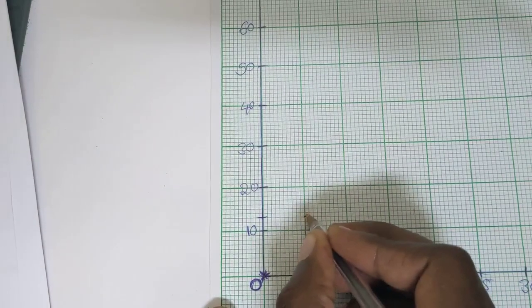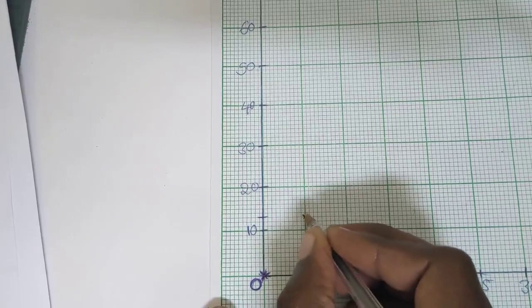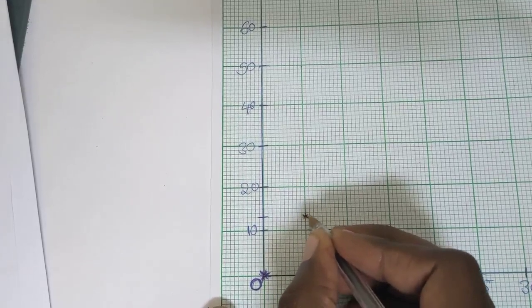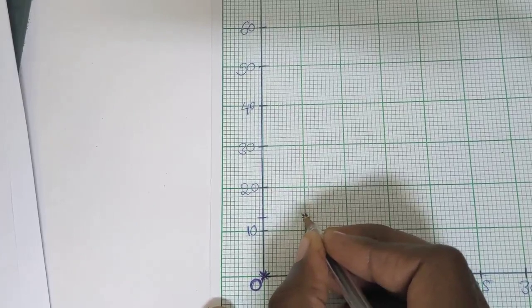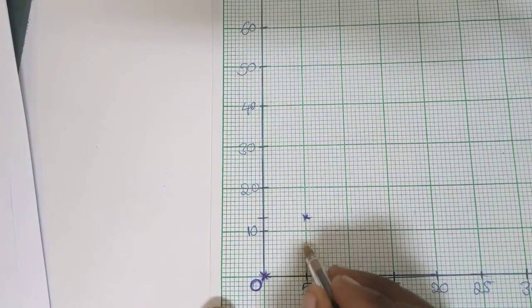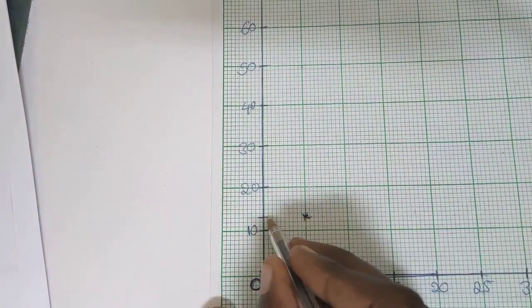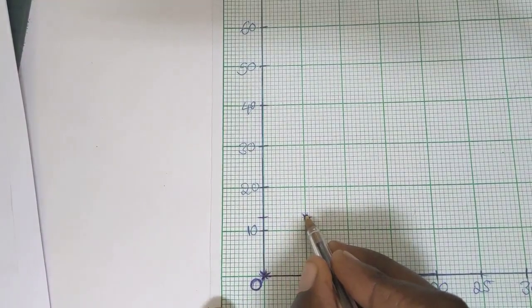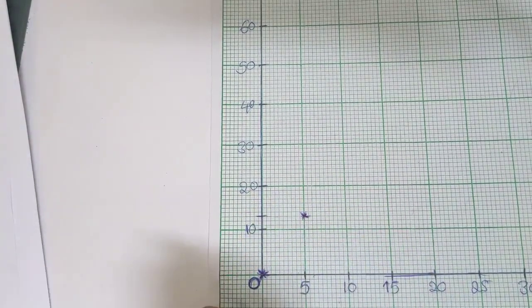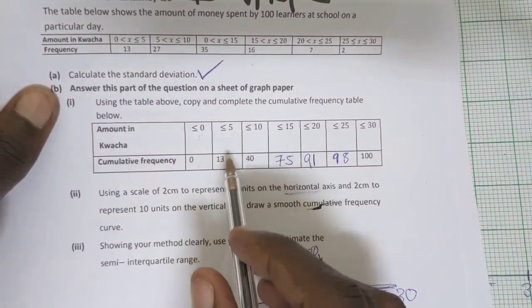Where they are going to meet is actually here, just here. Because this line is going like this, then this line is going like that. That is where this point is, 5, 13.